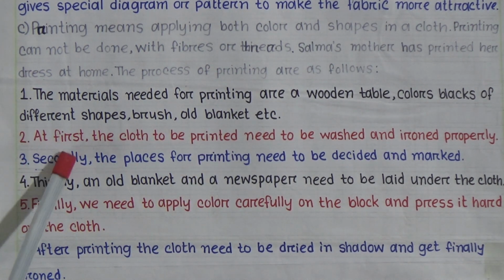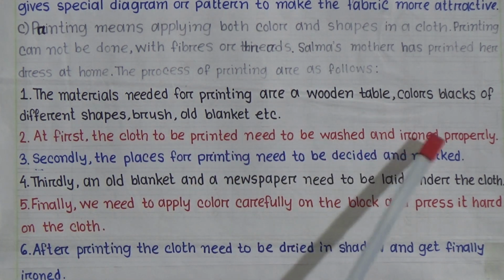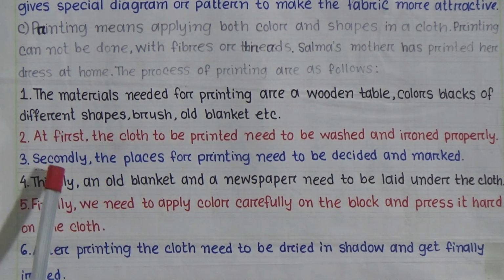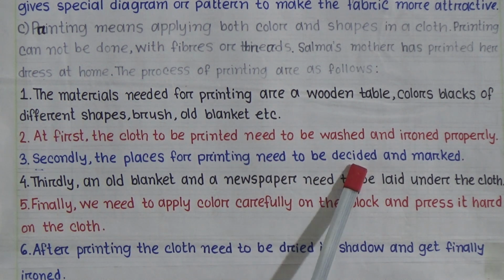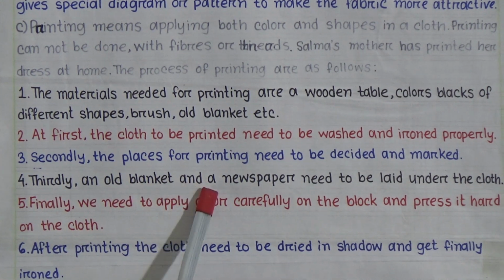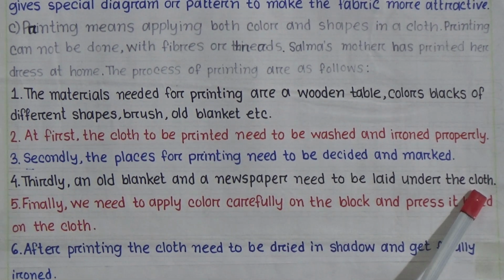Number 2, at first the cloth to be printed needs to be washed and ironed properly. Number 3, secondly, the places for printing need to be decided and marked. Number 4, thirdly, an old blanket and a newspaper need to be laid under the cloth.